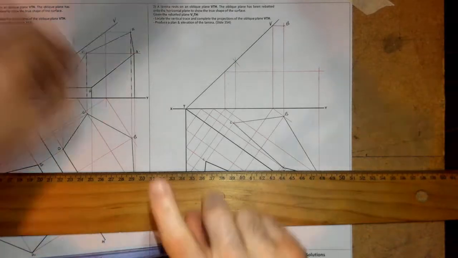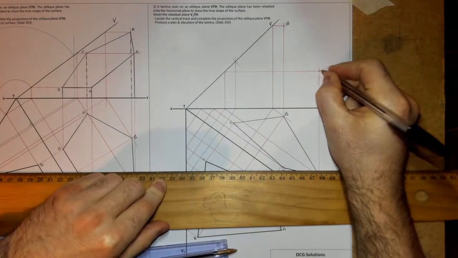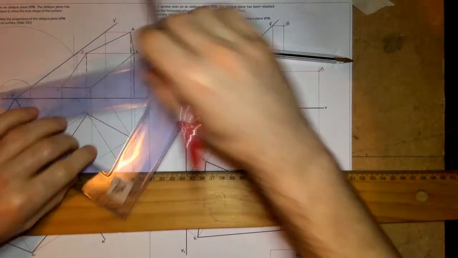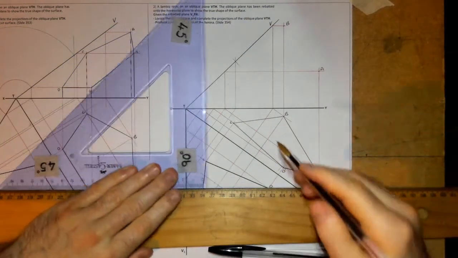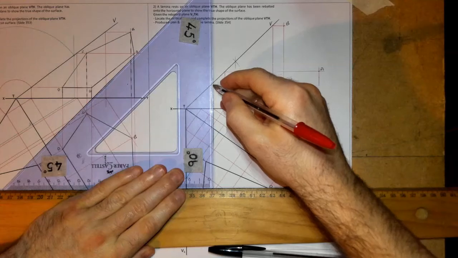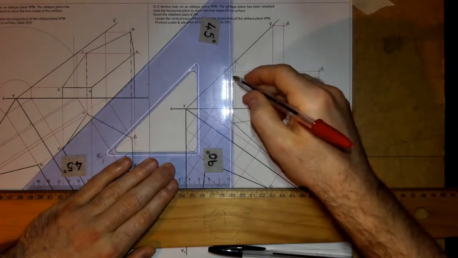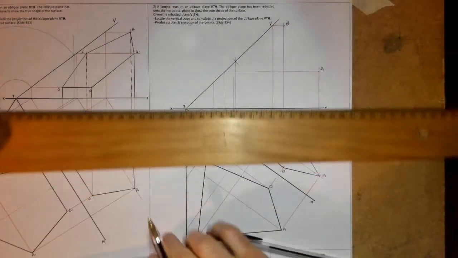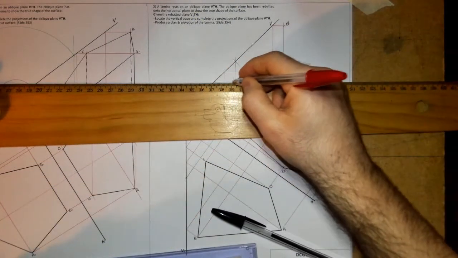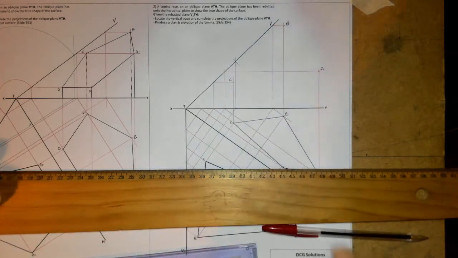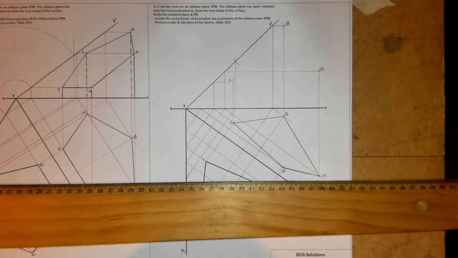And there we have A. And finally go on to C. So project up. Where it hits the vertical trace, across. There's our C, and the last one then is our D.